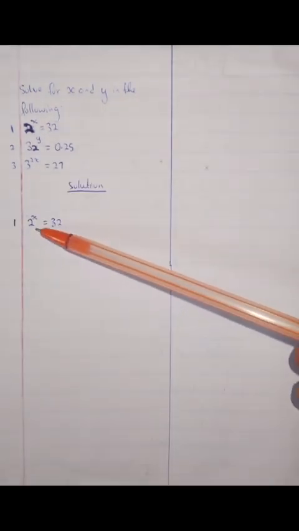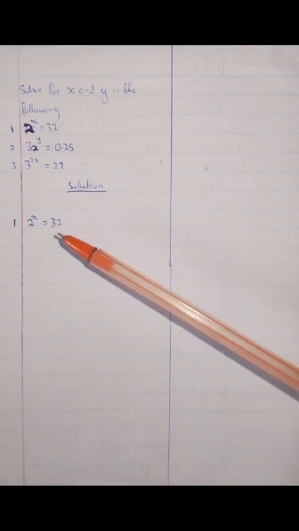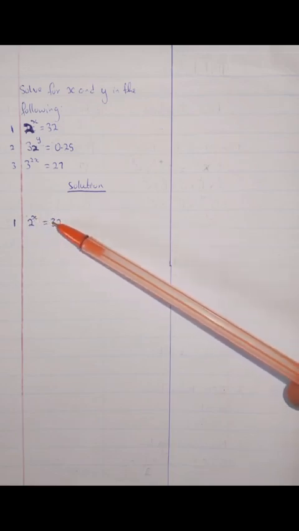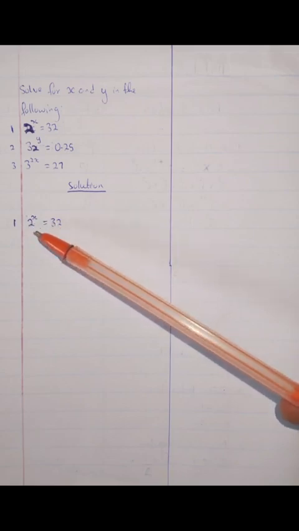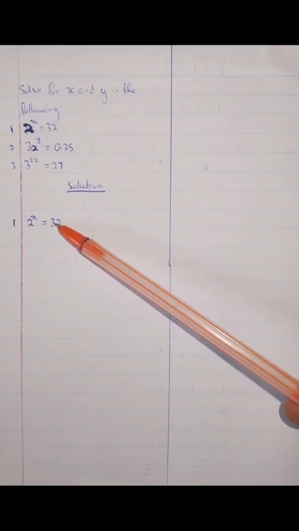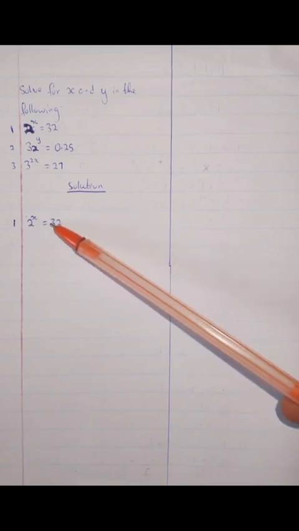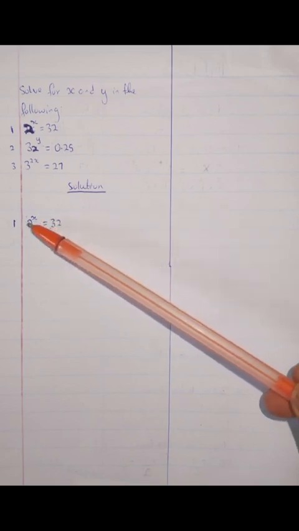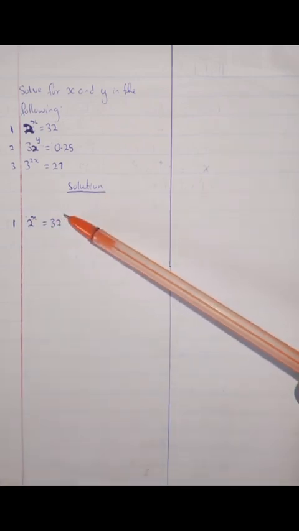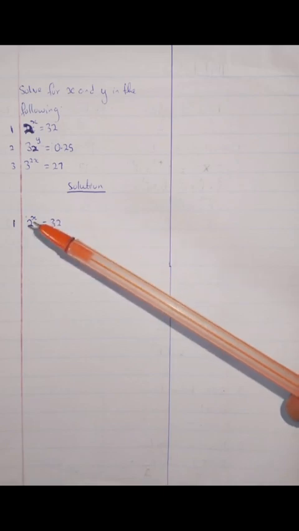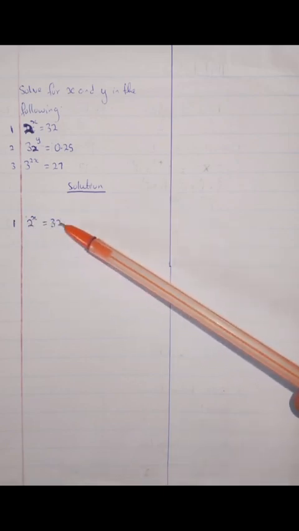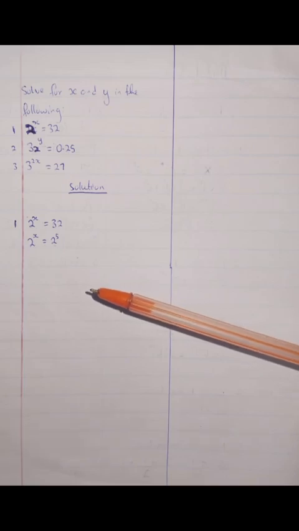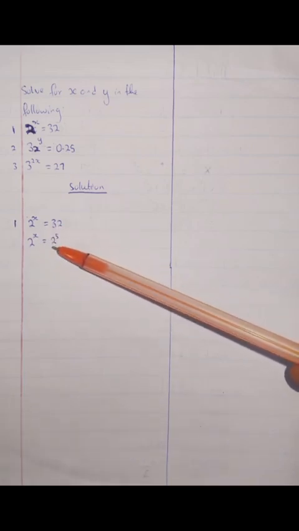So question 1 says 2 raised to the power of x equals 32. The first thing to do here is to express 32 in terms of 2. Why? So that they can have the same base. If you are expressing 32 in terms of 2, we would have 2 raised to the power of 5, because 2 times 2 times 2 times 2 times 2 will give us 32. So we'll change this 32 here to 2 raised to the power of 5. So we'll be having 2 raised to the power of x equals 2 raised to the power of 5.